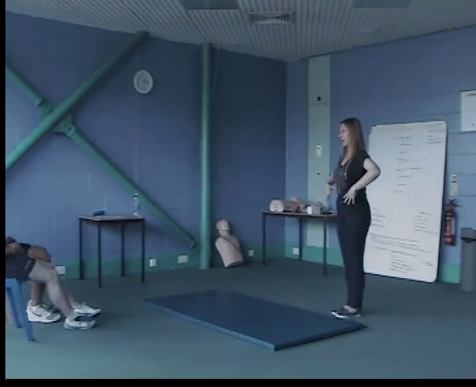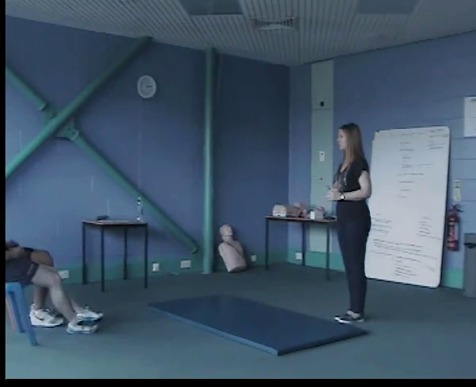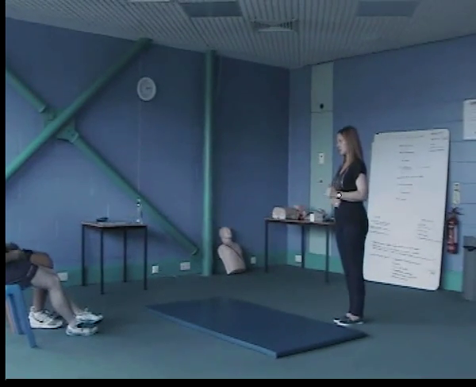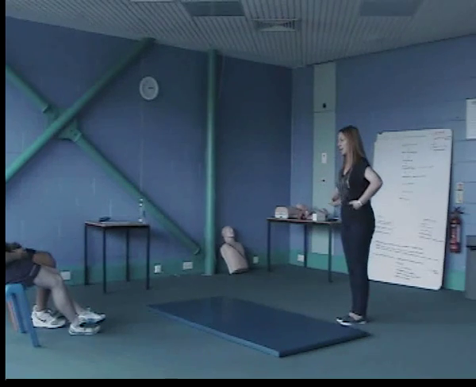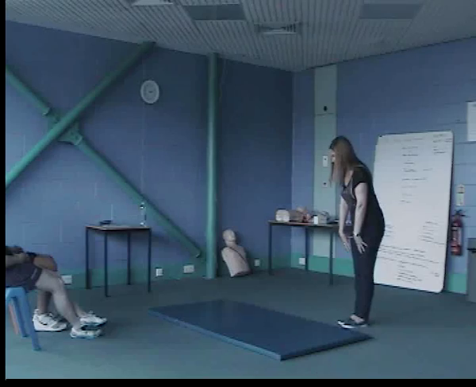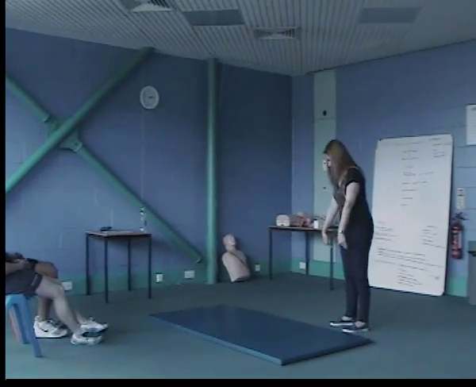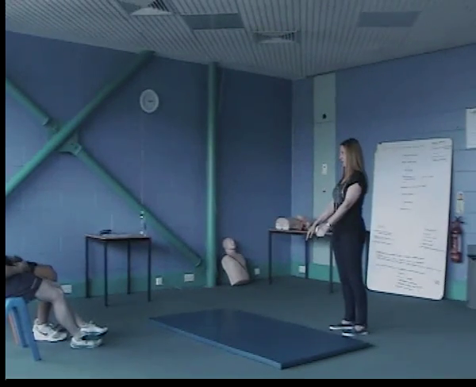Moving down, we're going to check the ribs and the sternum, and we're going to show you how to do that. We're going to check the stomach, and bit by bit we're coming down to the pelvis. Then we're going to check the legs individually, moving right down the legs to the toes.